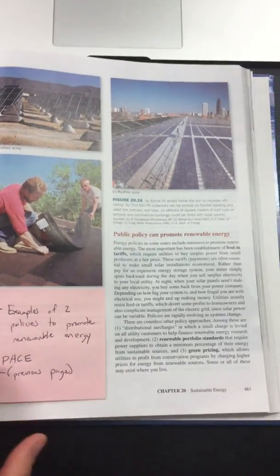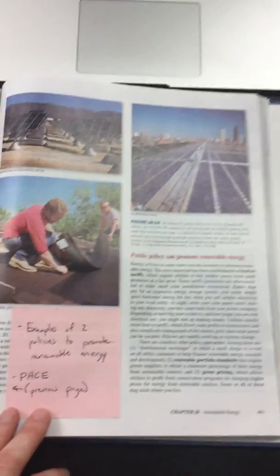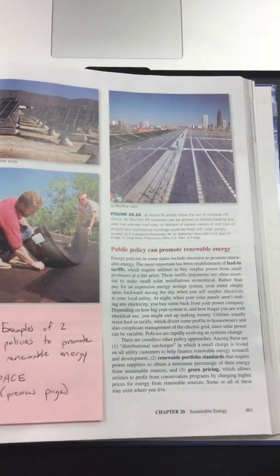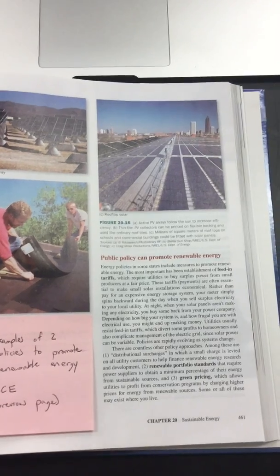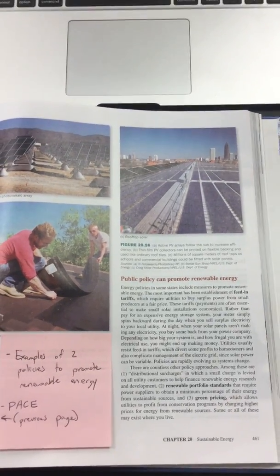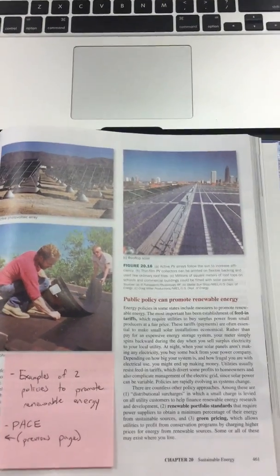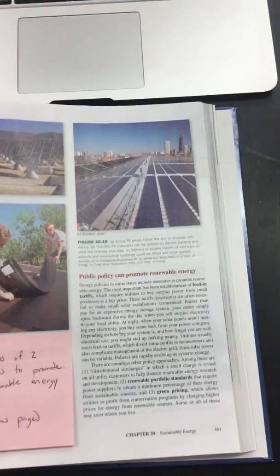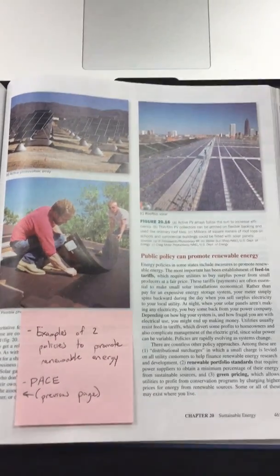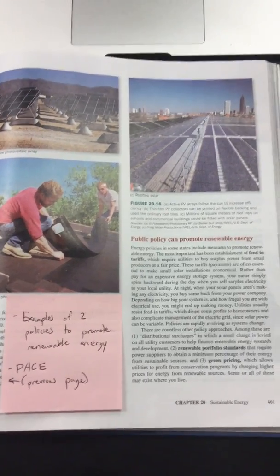There are several examples throughout the book of public policies that help promote energy. You should be able to describe 2 of them. I don't care which 2. The only reason you would need to use 2 is if you get a free response question that says, talk about a policy to promote renewable energy. You should be able to talk about at least 1. I would say 2 in case you forget about 1 in the heat of the moment, and then hopefully you're good to go. Obviously, the more that you remember, though, the better off you are. So try to remember at least 2.